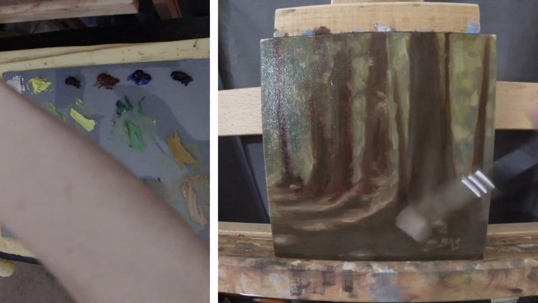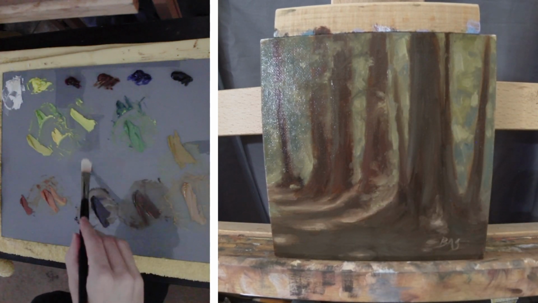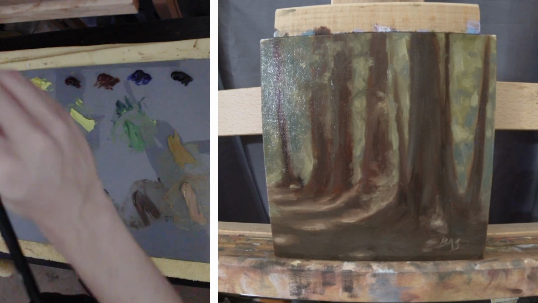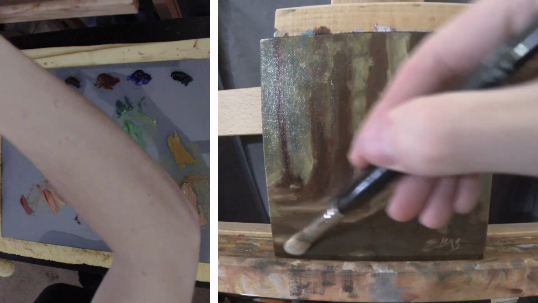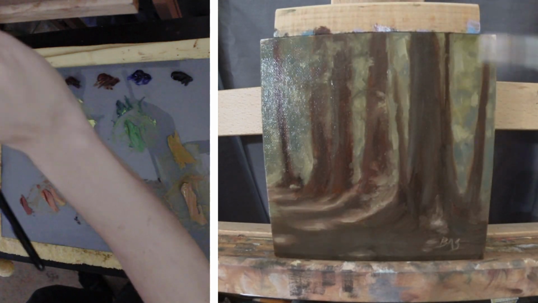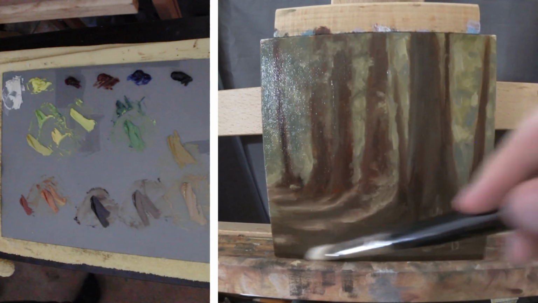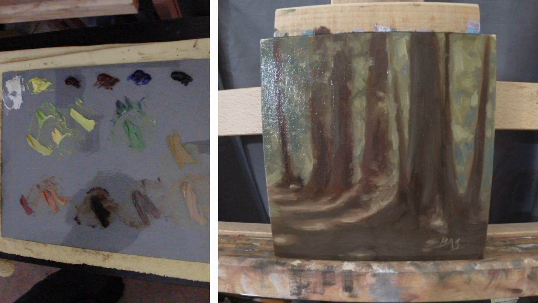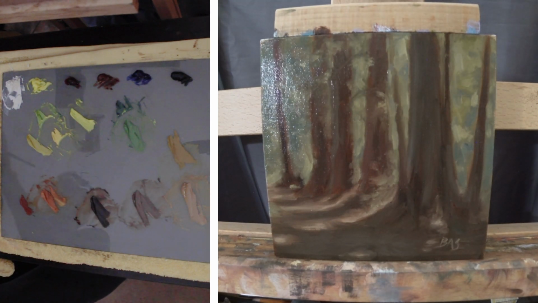And then what they say to do is to leave it on there for about a minute or two, and then to use a lint-free rag to wipe it off. That's just removing the excess, because you don't want a lot of medium in with your paint for the most part. So, okay, I think I got that completely covered. I'm going to let that sit there for about a minute or two.